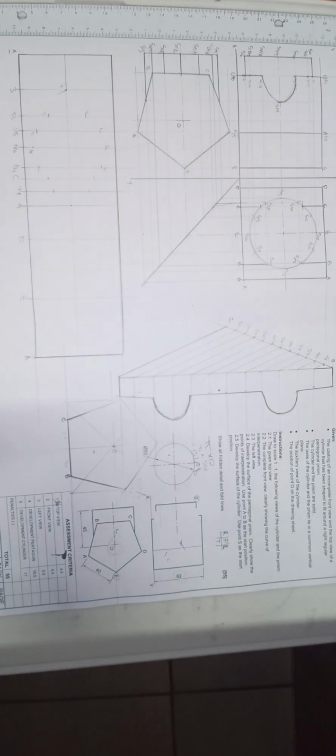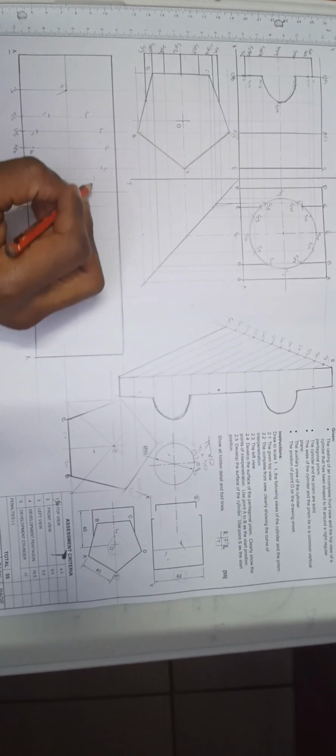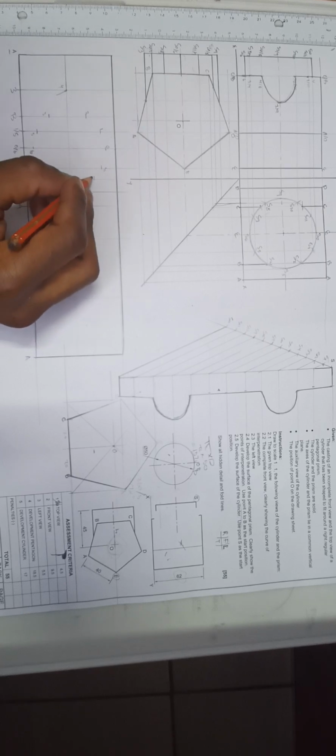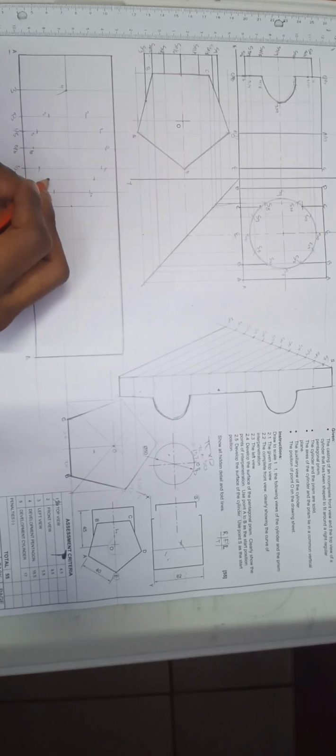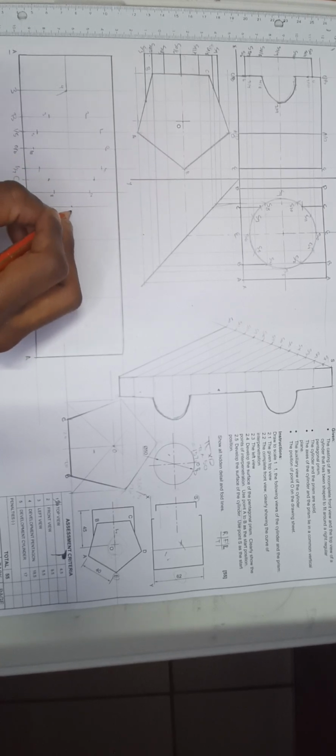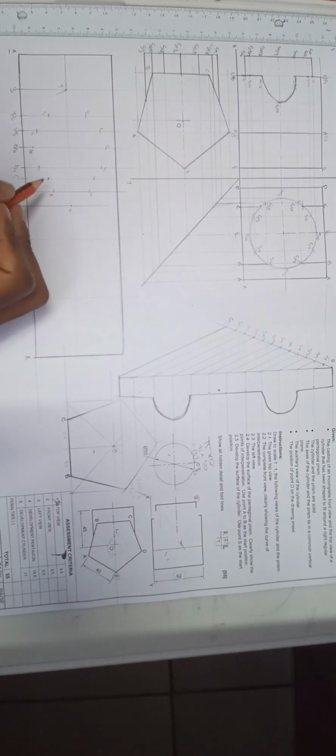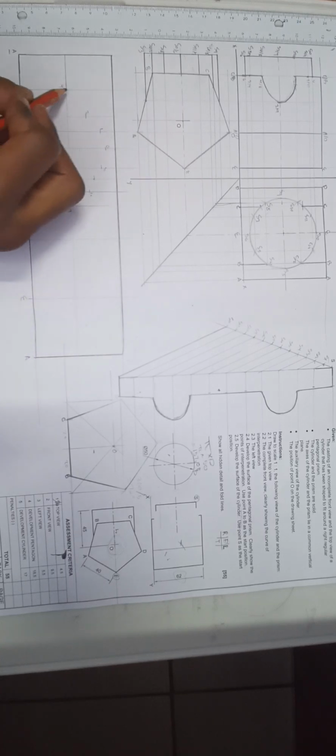Alright, and now with all these points, C, 10, 8, and 9, I will need to join all my points using freehand.